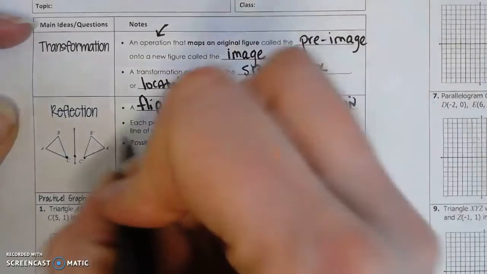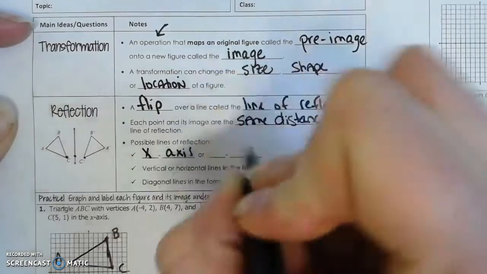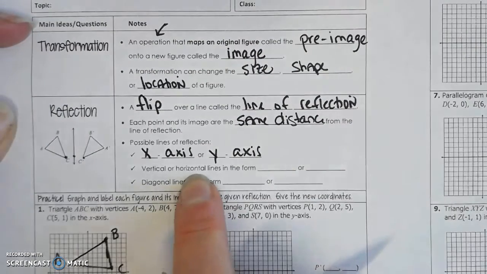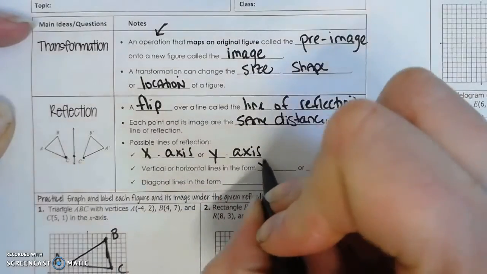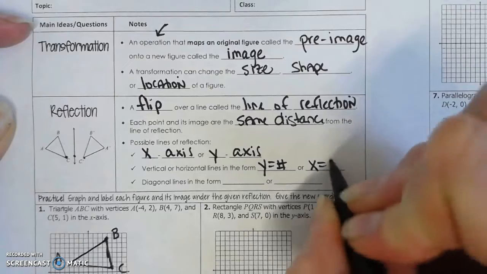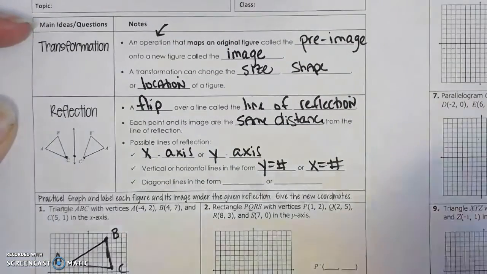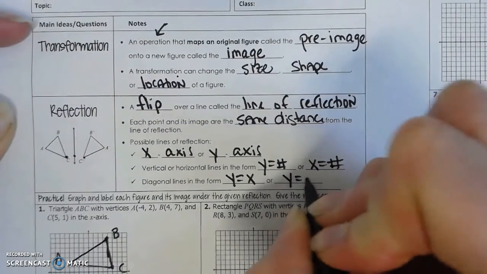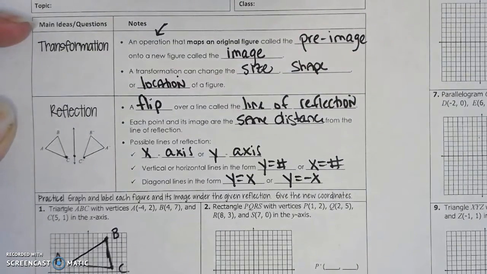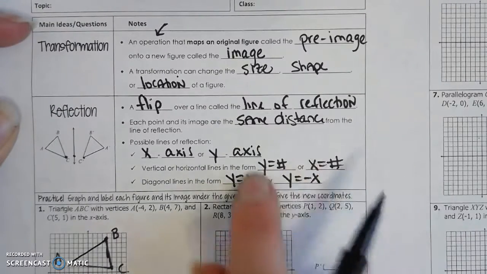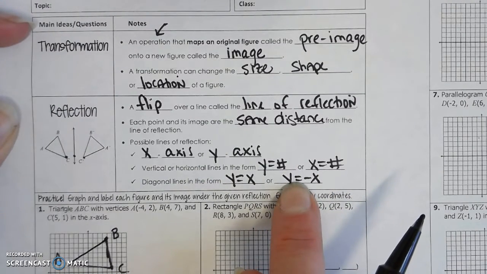Possible lines of reflection are the x-axis, the y-axis, vertical and horizontal lines. Vertical lines are like x equals some number, and horizontal lines are like y equals some number, which we'll discuss. Lastly, diagonal lines, such as y equals x or y equals negative x. What we're focusing on today is the x-axis and the y-axis. You'll be watching a video and taking notes over the other four, which we will also further discuss, so don't worry.